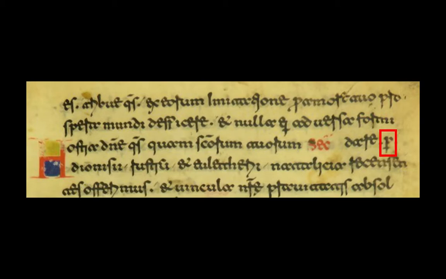This simple letter P here is an abbreviation for an entire sentence, per Christum Dominum Nostrum, which means for Christ our Lord. The scribe has even made a spelling mistake in this name here, where in place of the name of the saint Eleutheri, they wrote Euletheri.